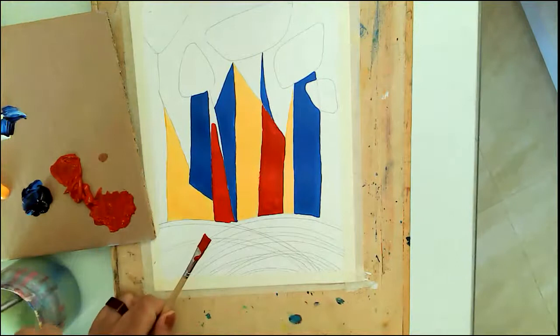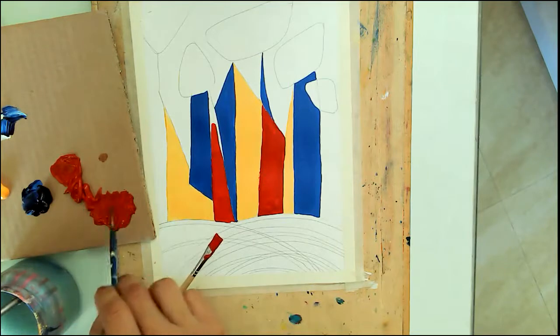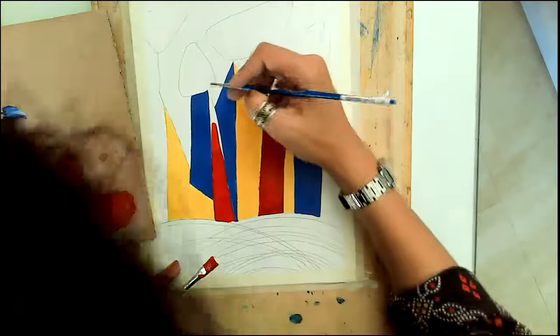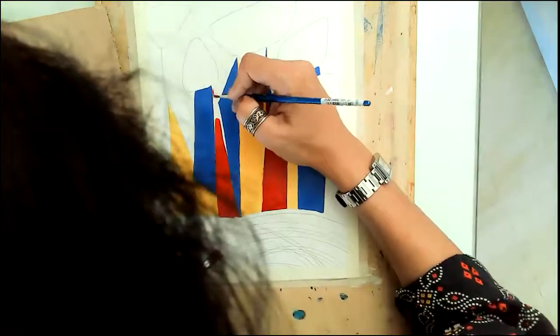So now I'm taking my tiny brush out just to make my corner straight.